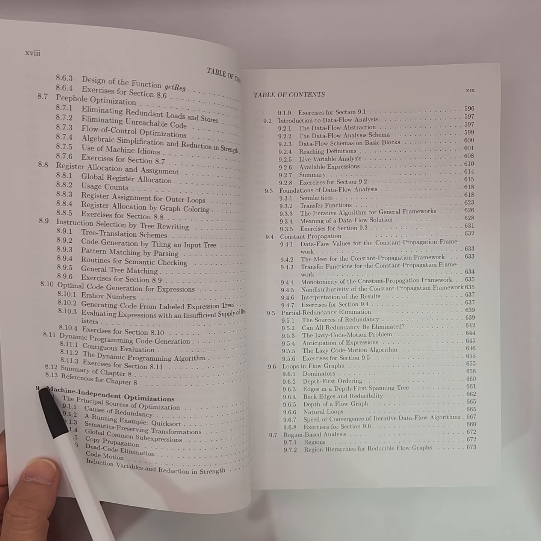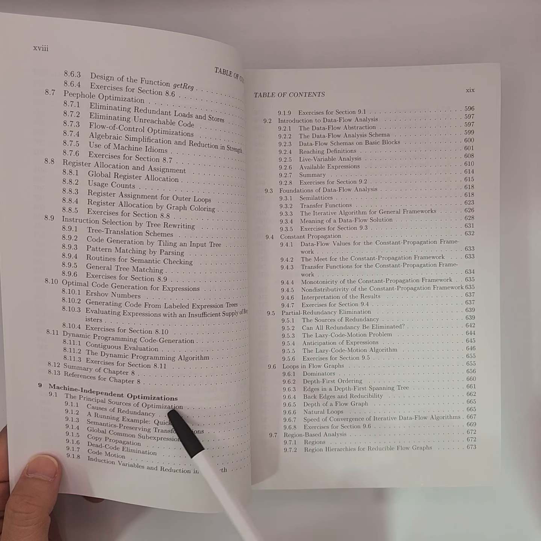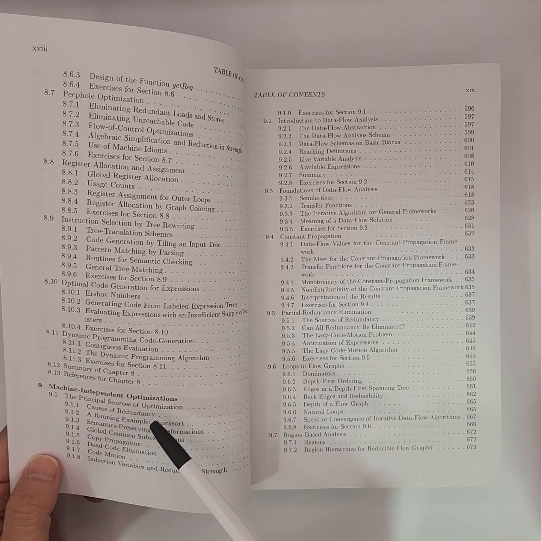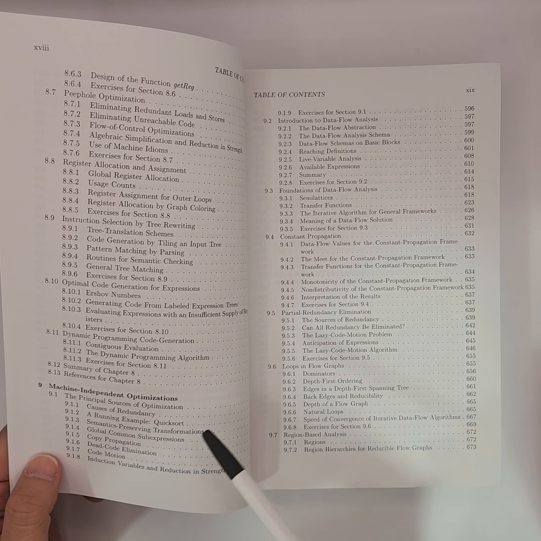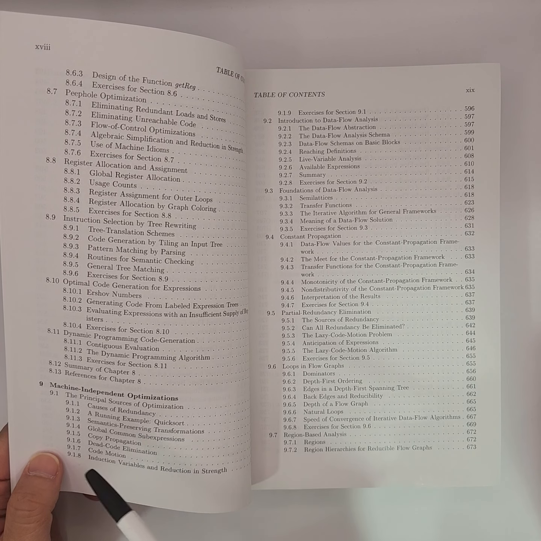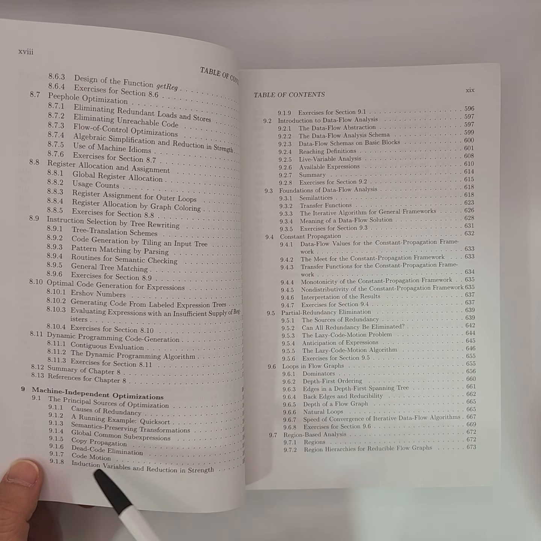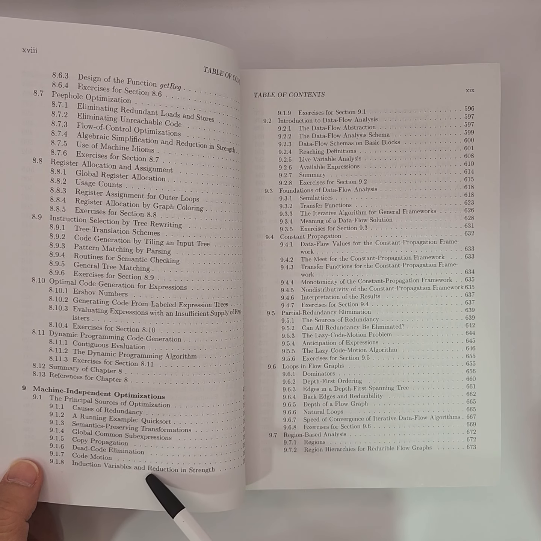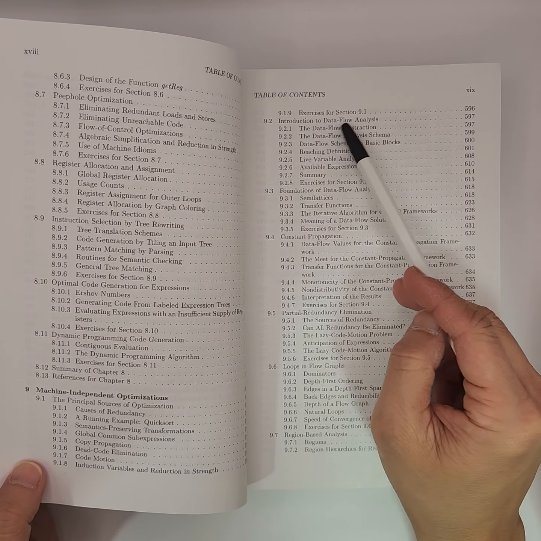Chapter 9, Machine-Independent Optimization. The principal sources of optimization, causes of redundancy. A running example, quicksort, semantics-preserving transformations, global common subexpressions, copy propagation, dead code elimination, code motion, induction variables, and reduction in strength.